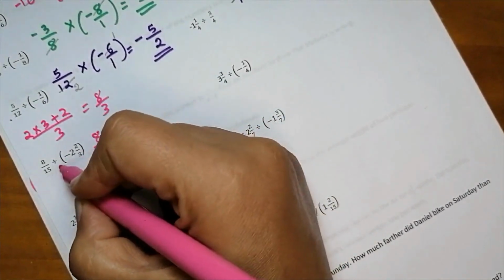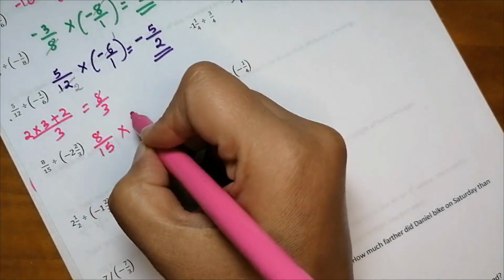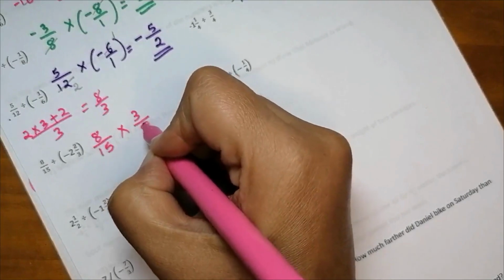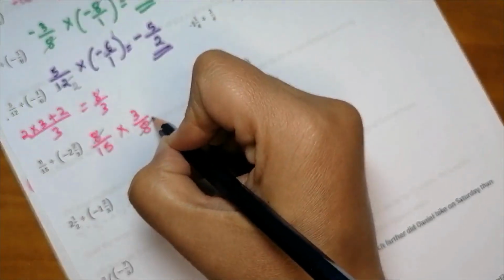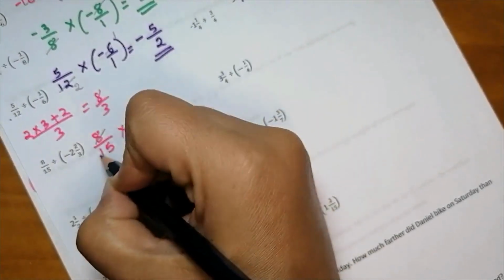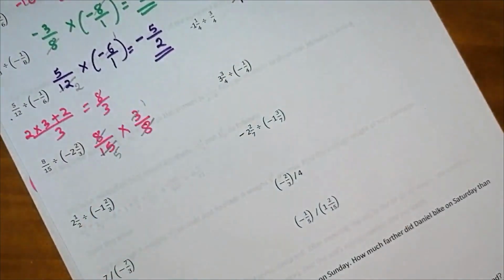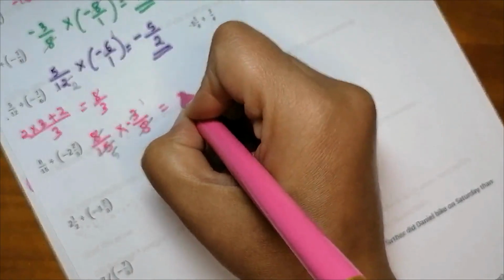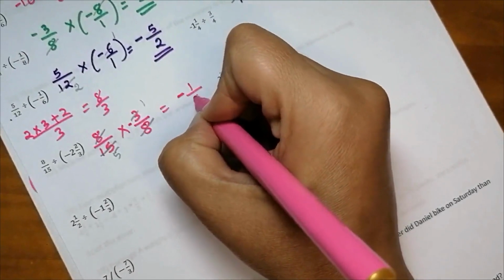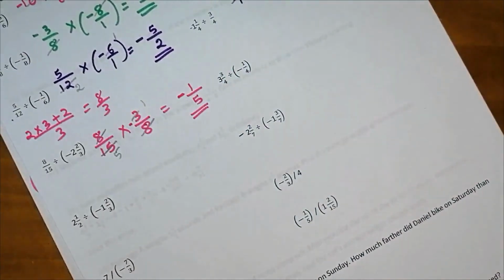So now you are multiplying it. This division is becoming times. So this will become 3 over 8, right? So 8 is out. 3 times 1 and 3 times 5. Okay, and this one was with the minus sign. So the answer is minus 1 over 5.